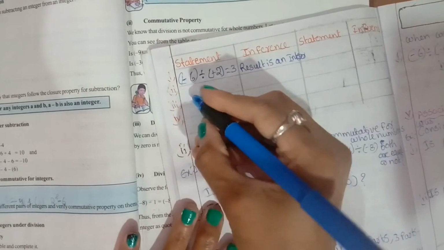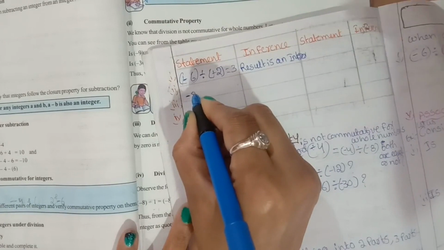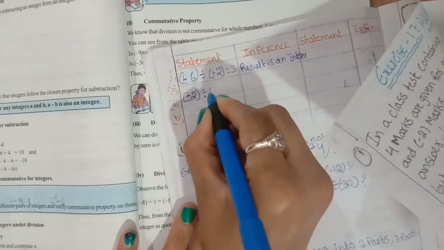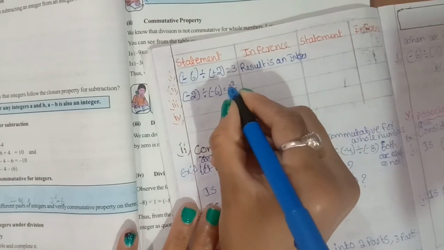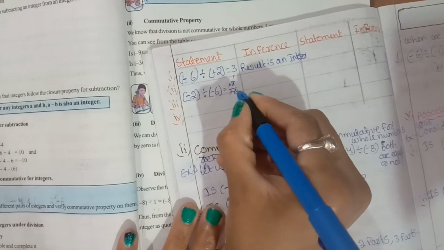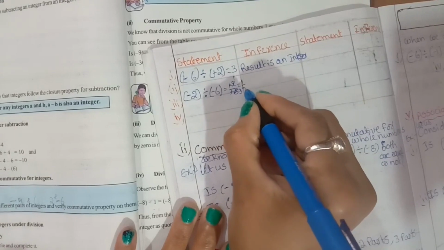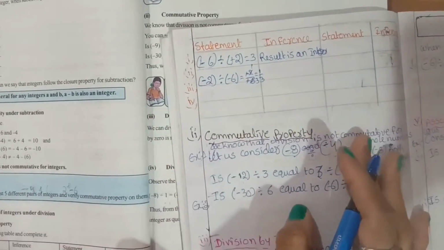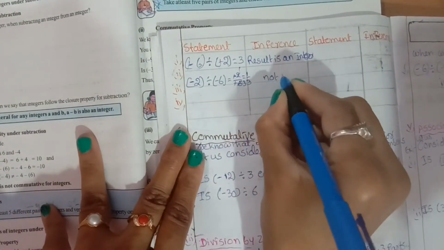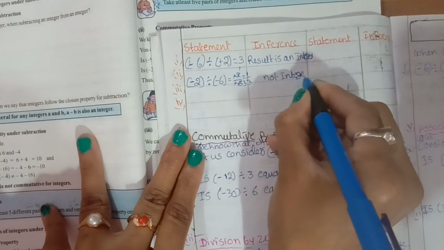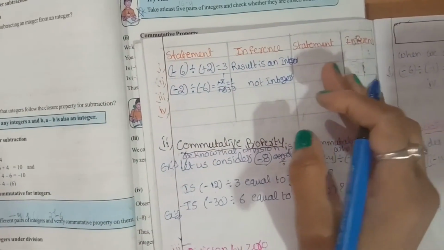Next one is the same example, minus 2 divided by minus 6. The minus signs cancel. So 2 by 6, that is 1 by 3. Is 1 by 3 an integer? No, it is not an integer. So the result is not an integer.